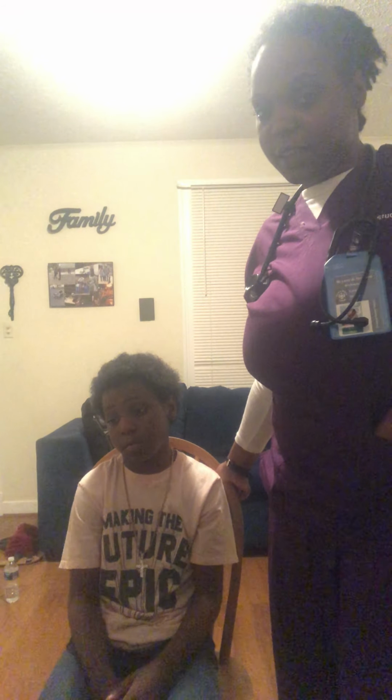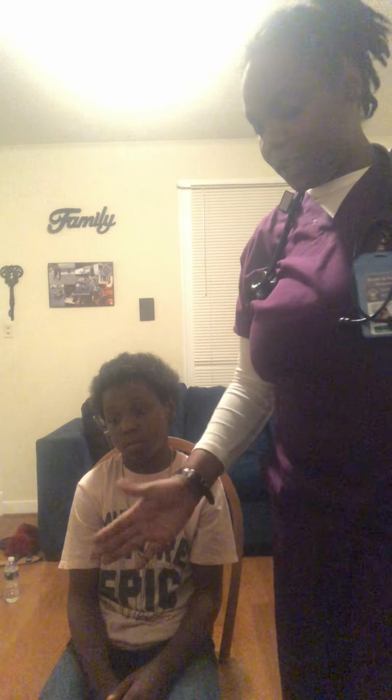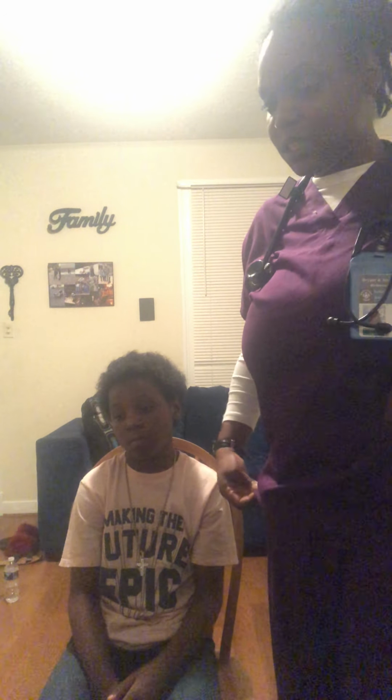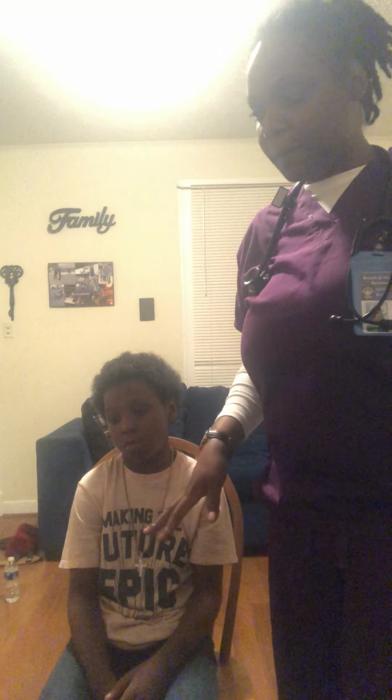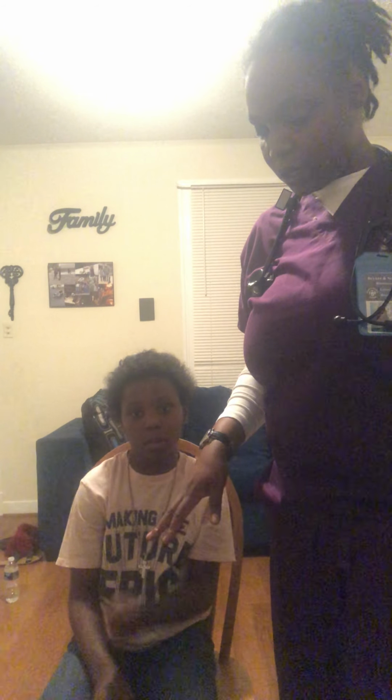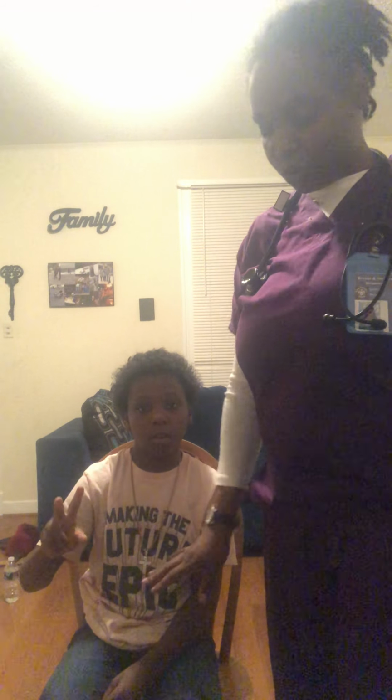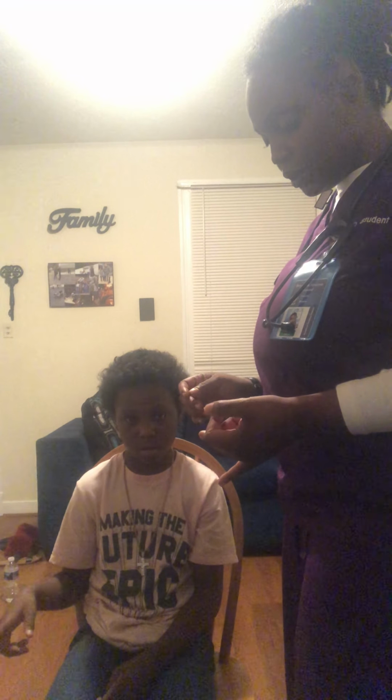a lower extremity assessment. And in this assessment, I will be checking the patient's skin for mass, lesions, scarring, and edemas. I will be assessing the patient's range of motion and checking the popliteal, the tibial, and the dorsalis pedis. Ooh, almost forgot that.